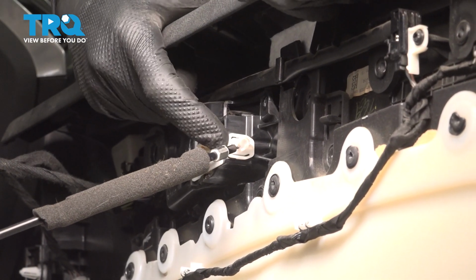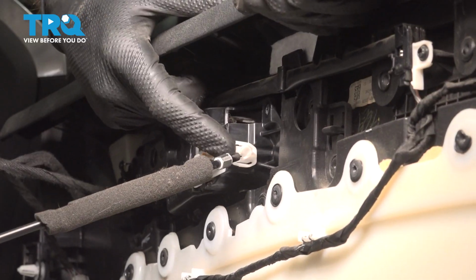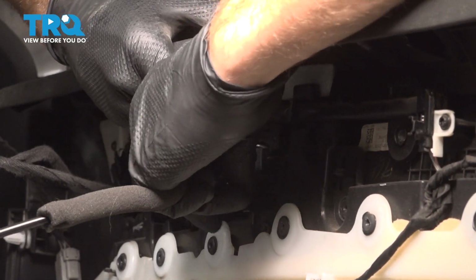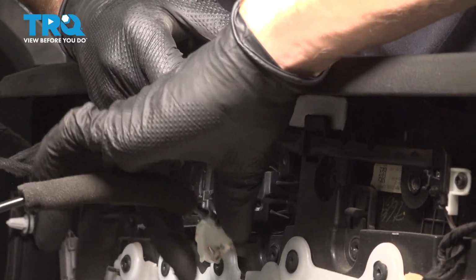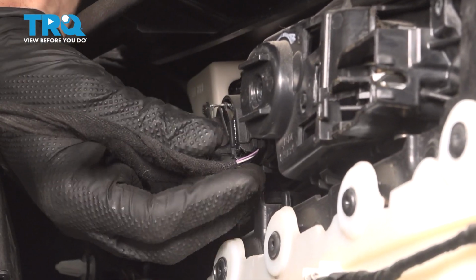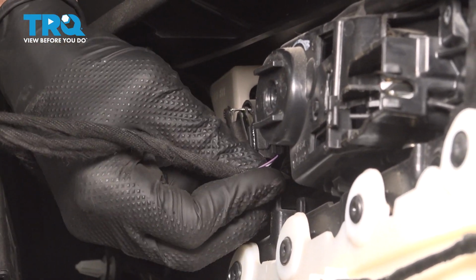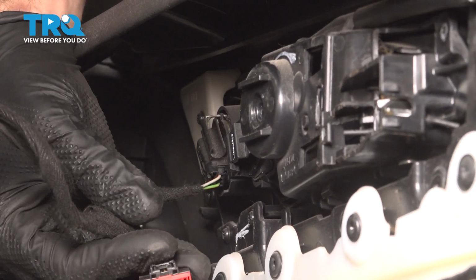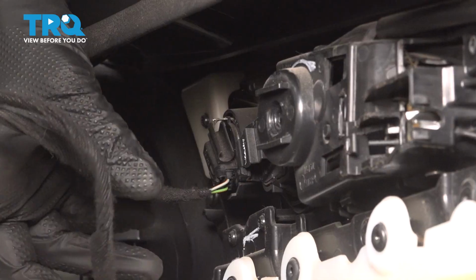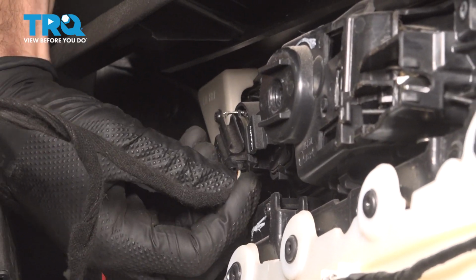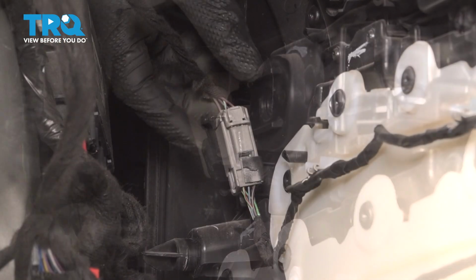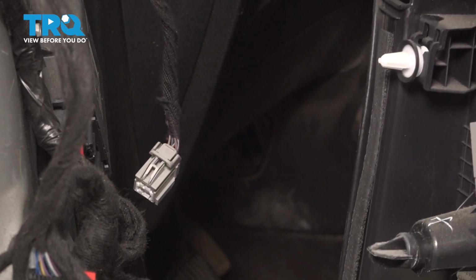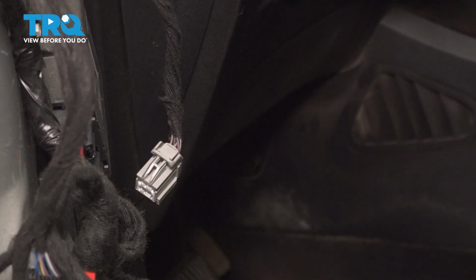Looking at the latch cable, we have a small tab on the back side. You can push towards the back and then pull towards the door, release that. We can disconnect the electrical connectors by pressing on the tab on the back side. Always check the terminals for any damage or corrosion. And we can remove the door panel.